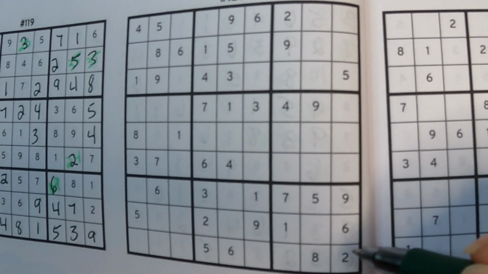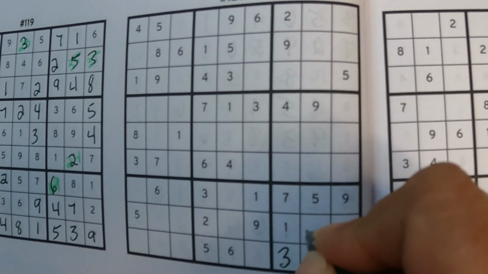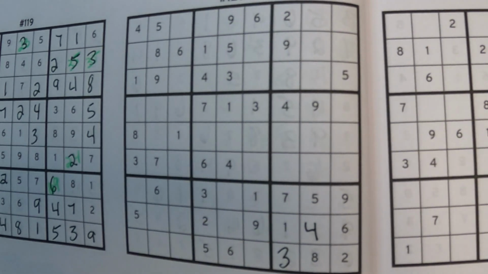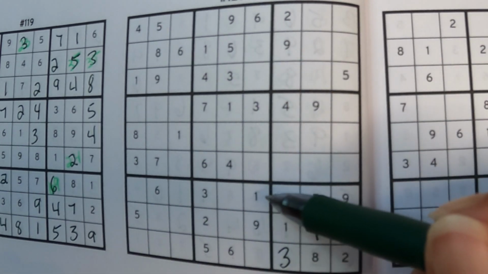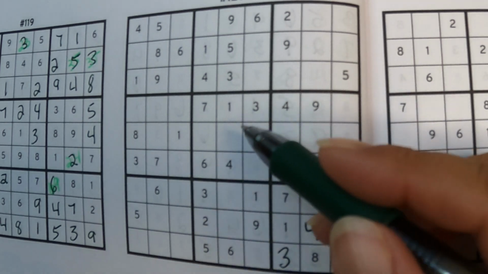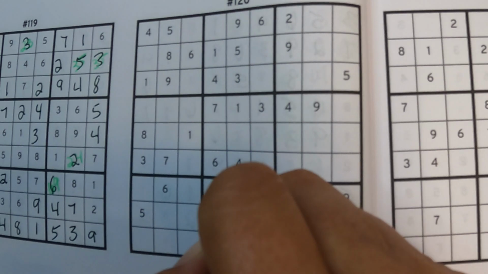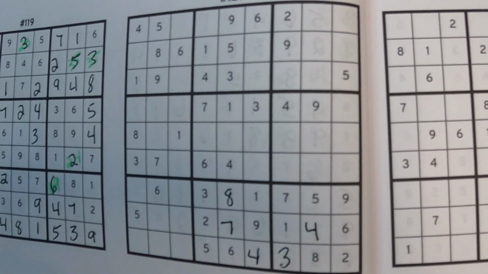If we start with this box, we're missing 3 and 4. We've got a 4 here, so 3, 4. For this box, we're missing 4, 7, and 8. We've got a 4 here and a 7 here, so this is our 8. That 4 makes this our 7, 4.